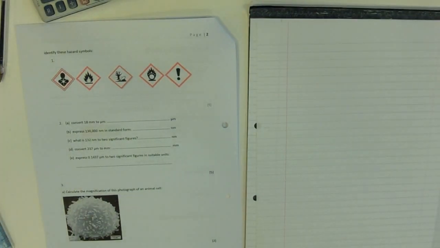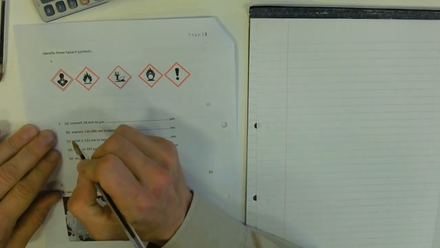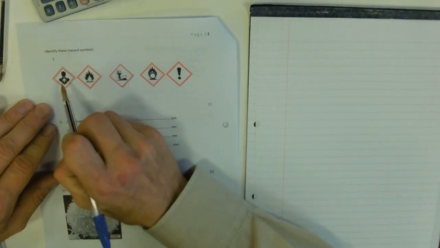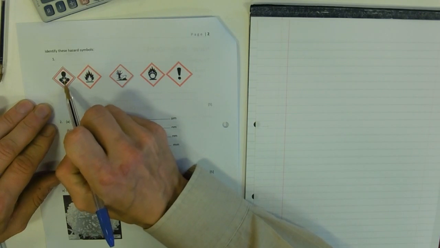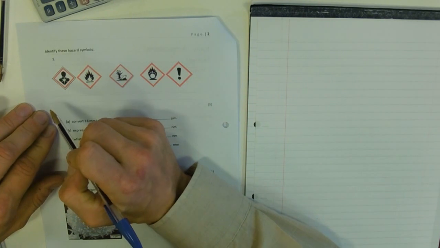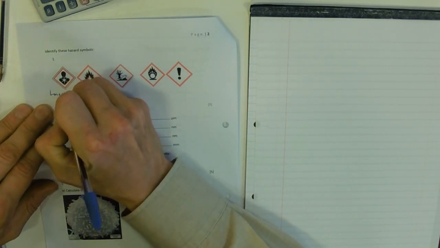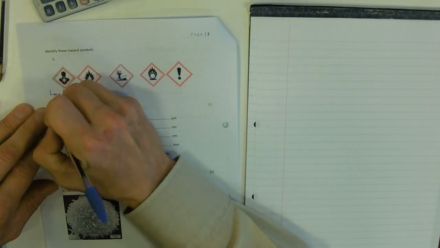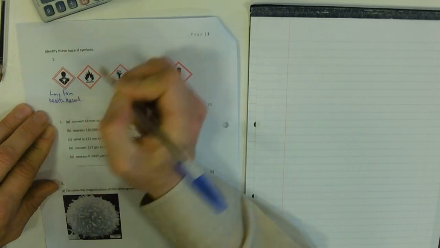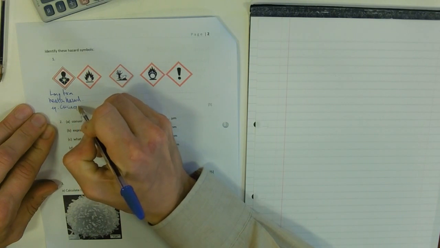So as part of your week 1 sheet of your induction, you did this, and so we have this one, which is kind of harmful to humans in a long-term sort of way, so like a carcinogen, or don't eat it, swallow it, that sort of thing. So: long-term health hazard, e.g. carcinogen.